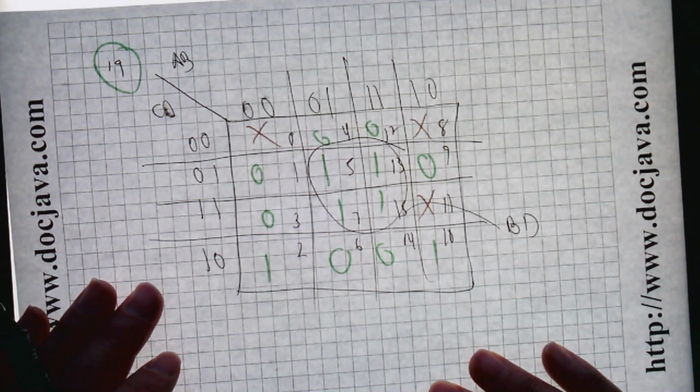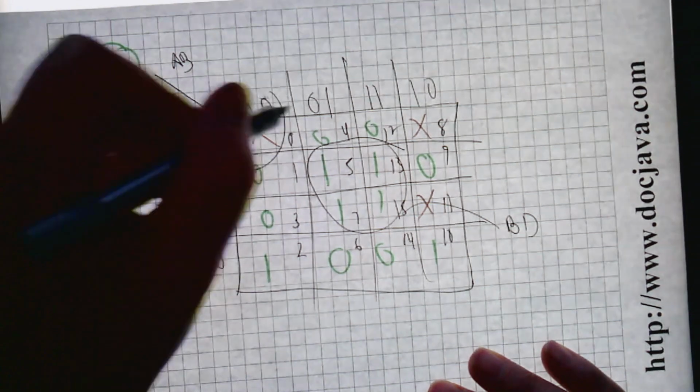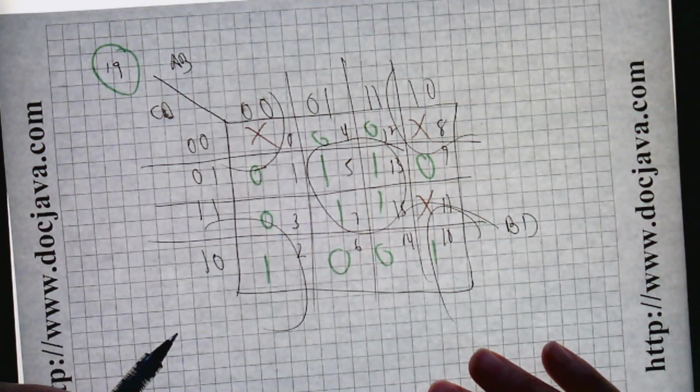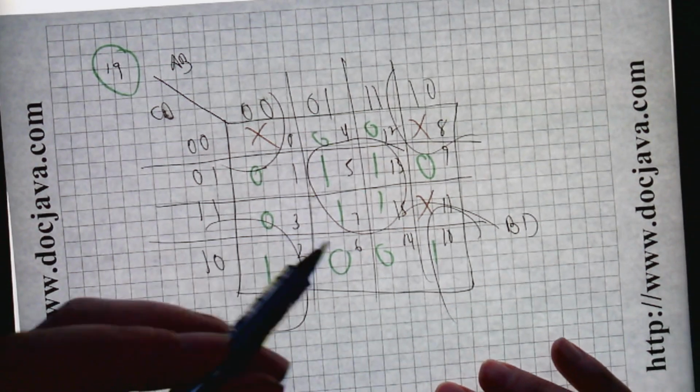All the corners. Yes, all the corners. That's the key on all the corners. And what would you call that loop? B prime, D prime is correct.